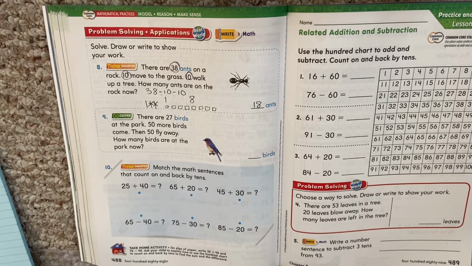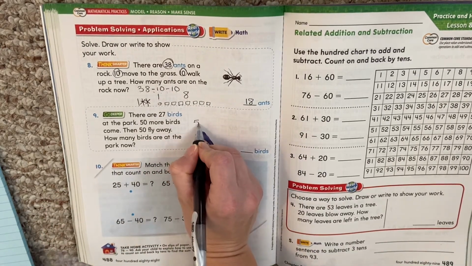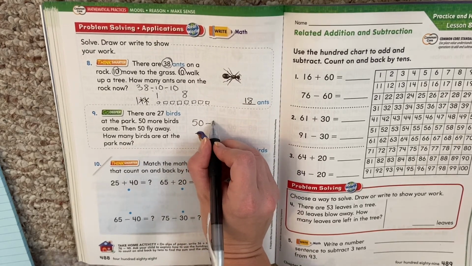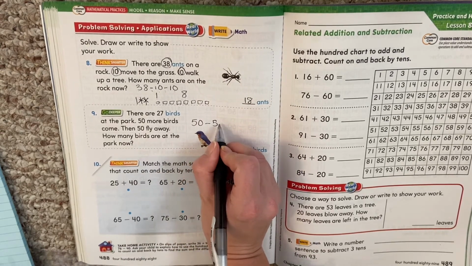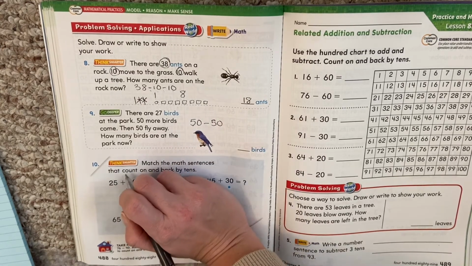What just happened? 50 came, then 50 flew away. What's 50 minus 50?